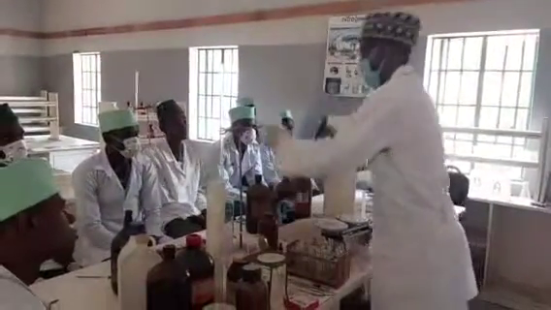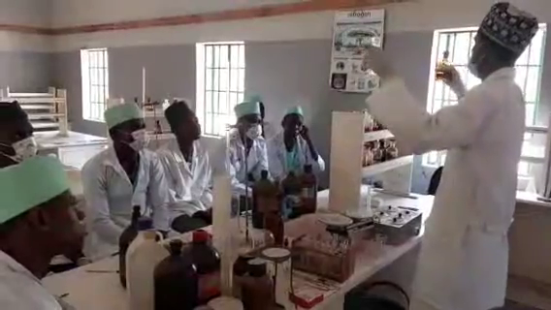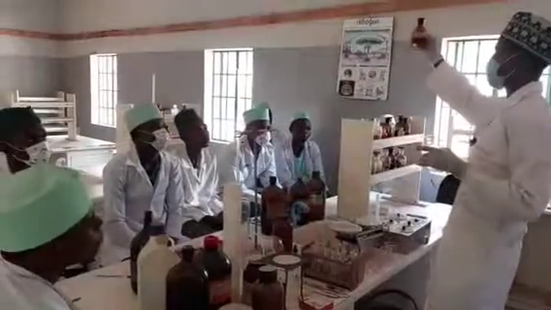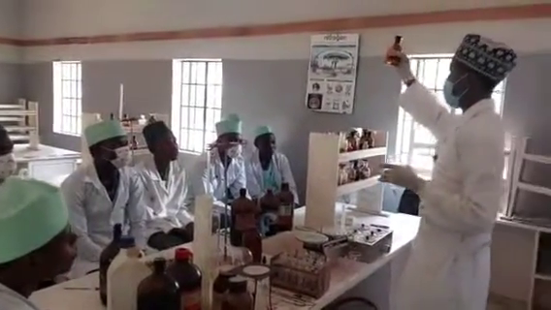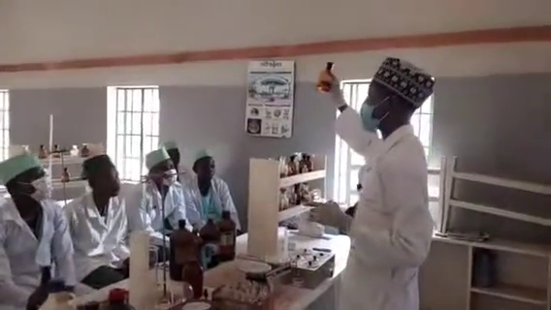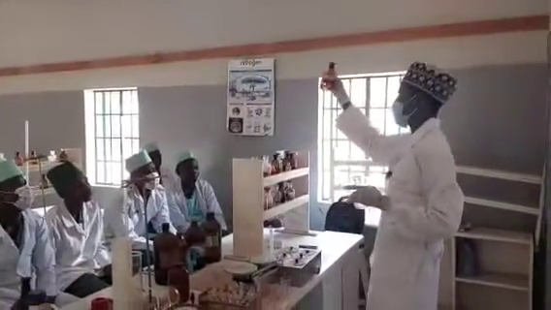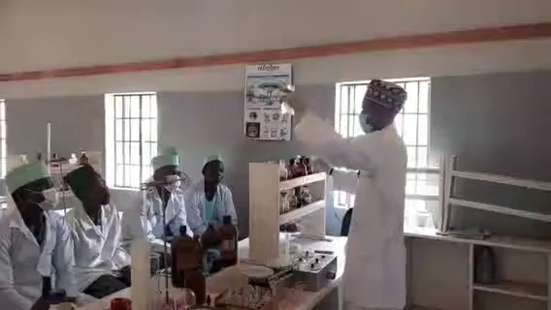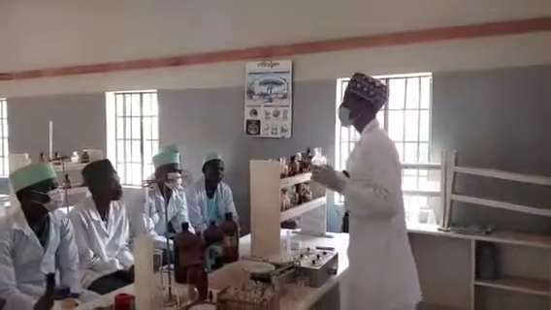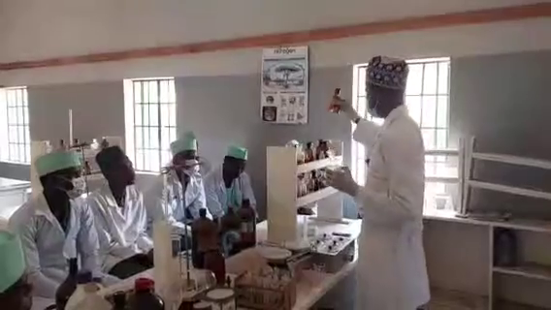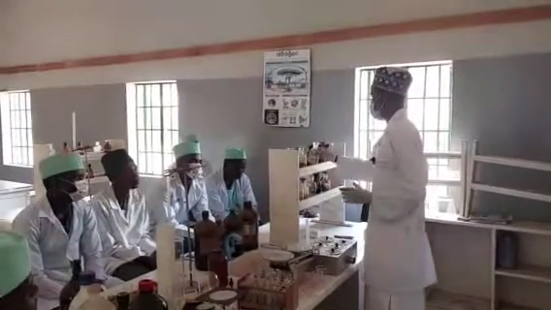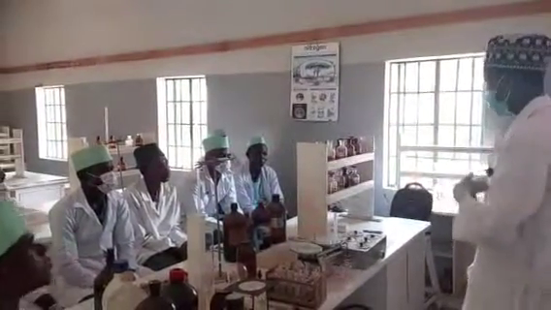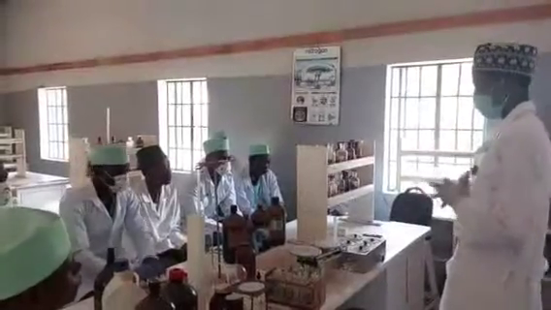All these ones are also containers or bottles. This is amber, and this is transparent. We use the amber one to store photolytic compounds, reagents or reactants. And the transparent one, non-photolytic compounds can be stored here, because the amber one will not allow the passage of light.